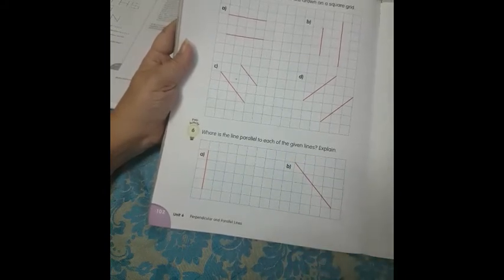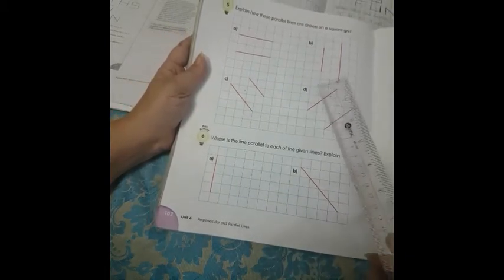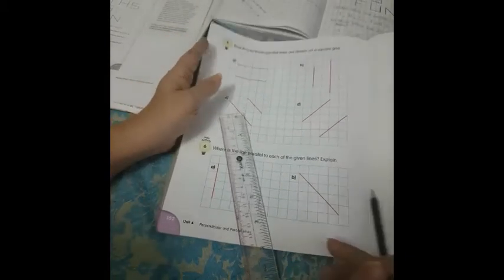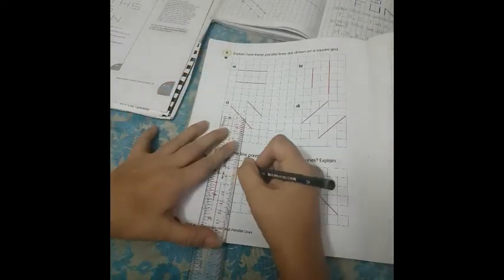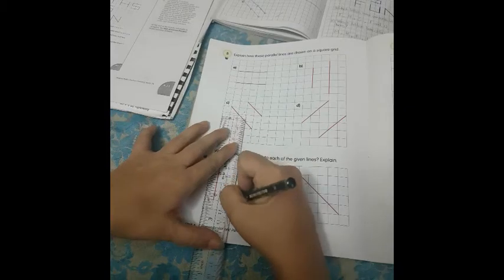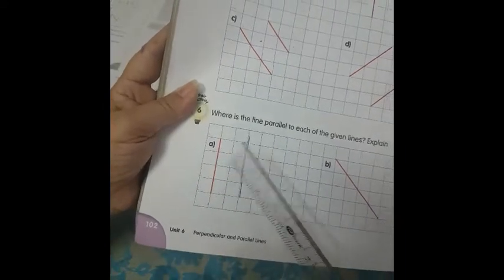Explain. So, they have given you one line, you have to draw another line that is parallel. So I'm going to draw a line using a ruler. Alright, next to the given line. See, I have drawn another line parallel to the given line.